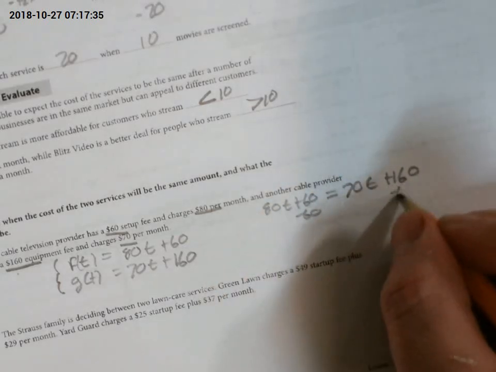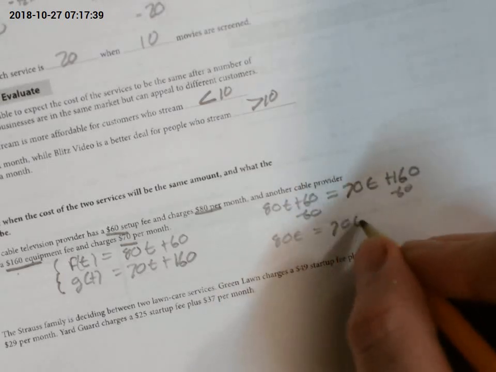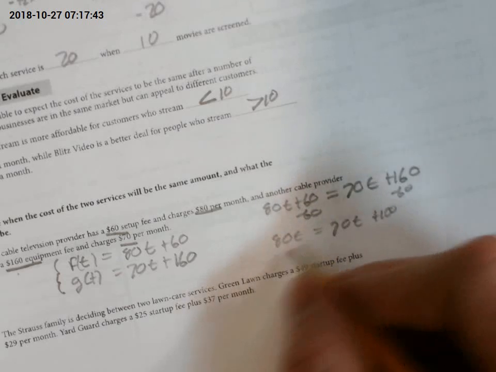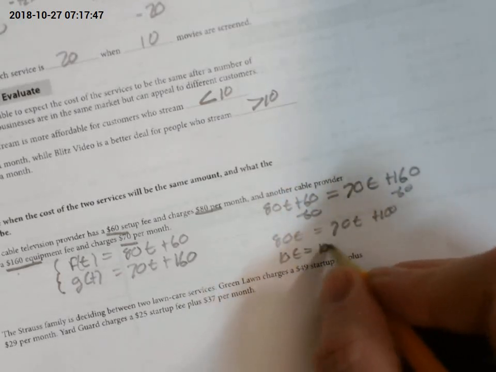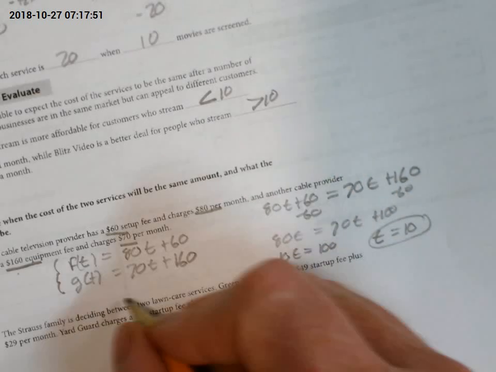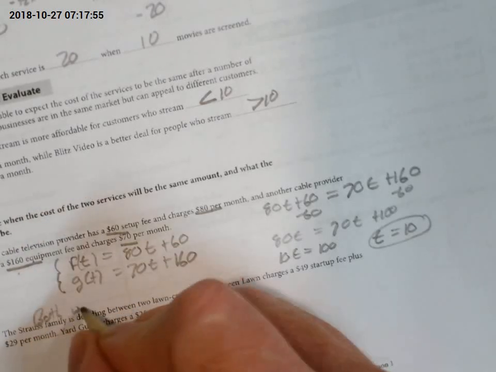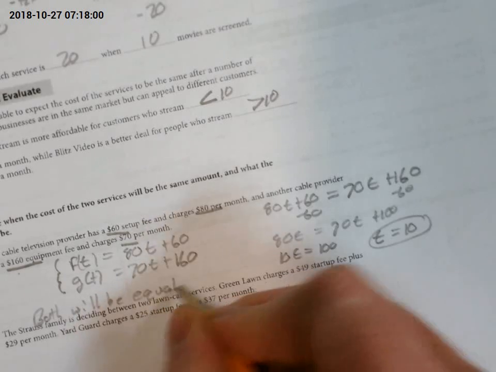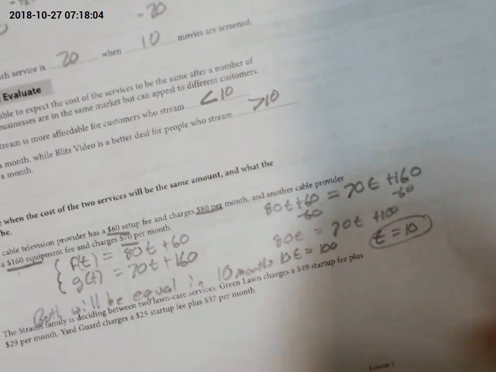Let's start by subtracting 60. That'll give us 80t equals 70t plus 100. All right, subtract 70t: 10t equals 100. And if we divide by 10, t equals 10. So both will be equal in 10 months.